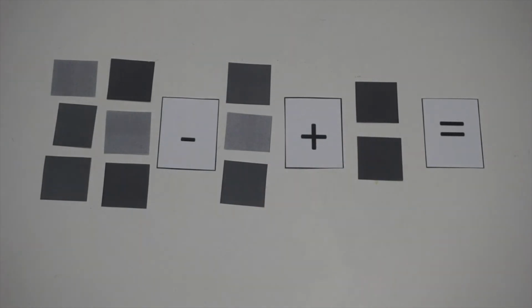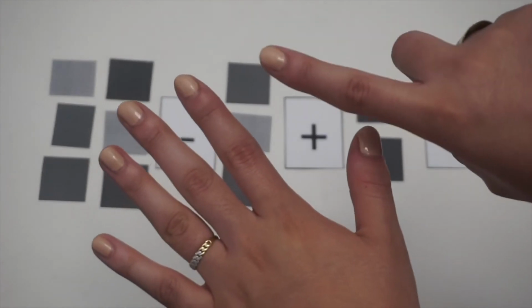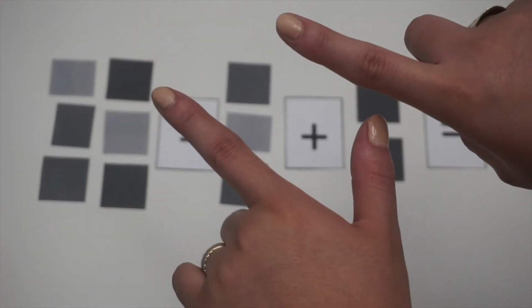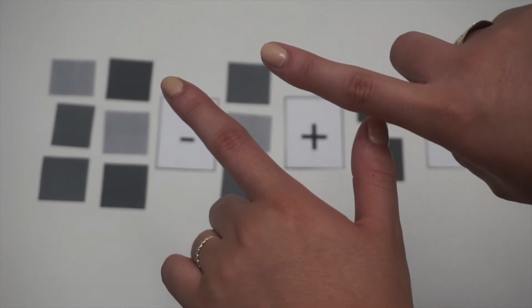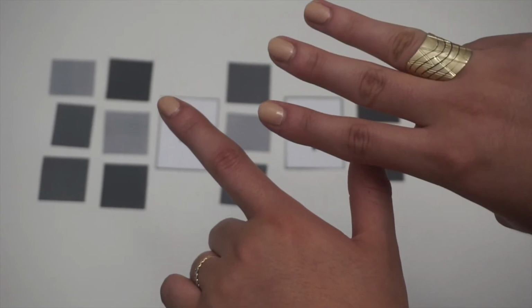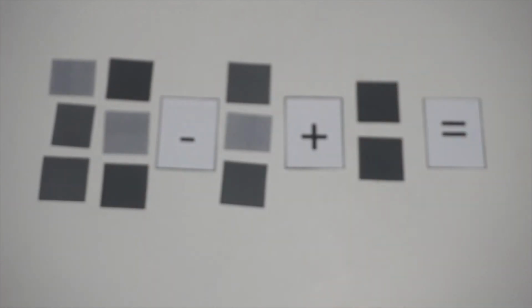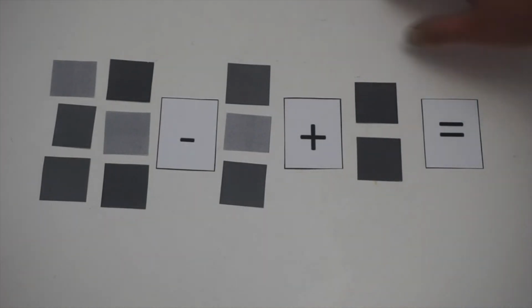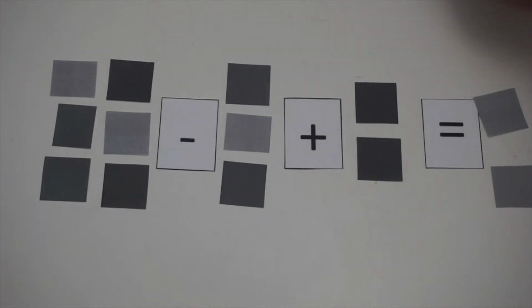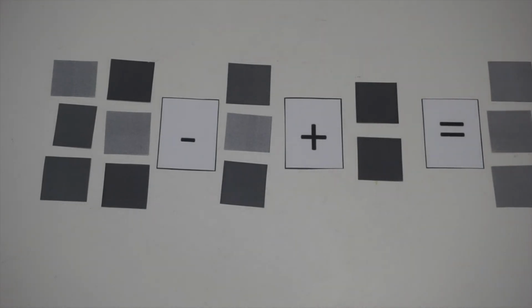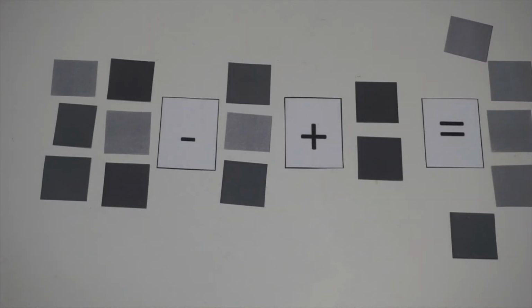So if we're starting from the left, that means that we have 6 minus 3 plus the 2, which gives us 1, 2, 3, 4, 5. Leaves us with 5, which means that our answer to this equation is 5 squares.